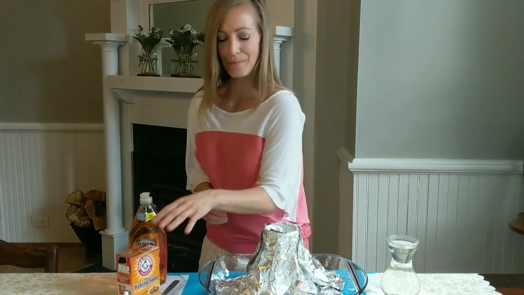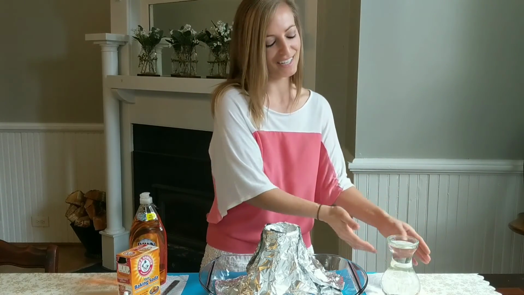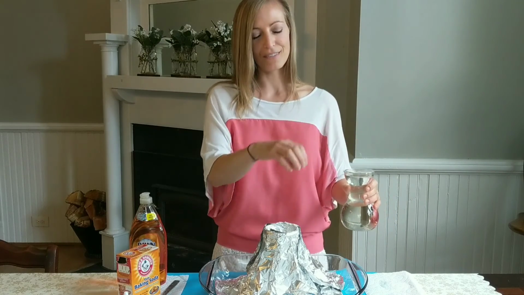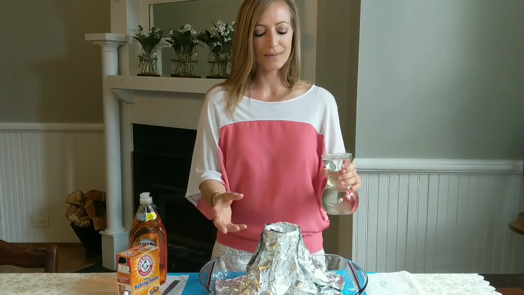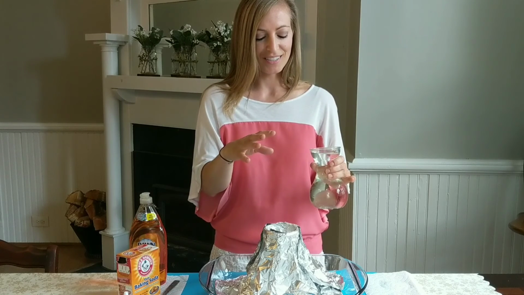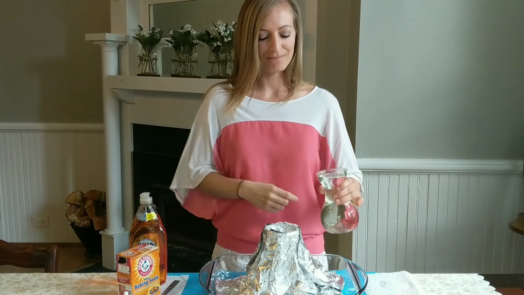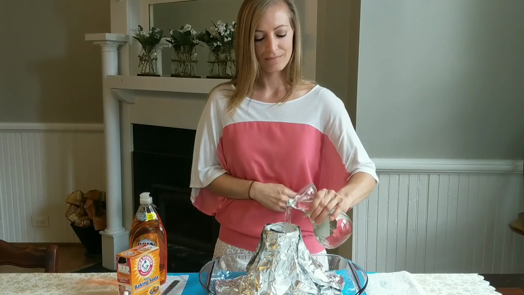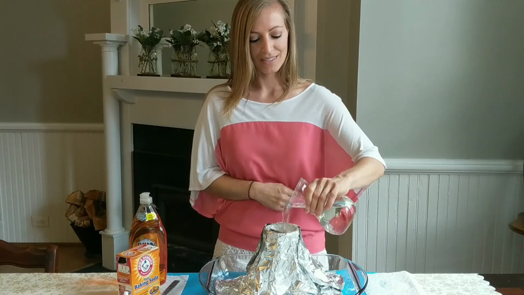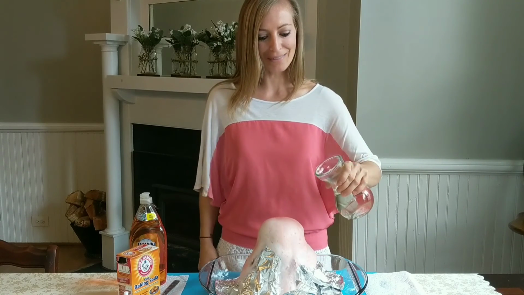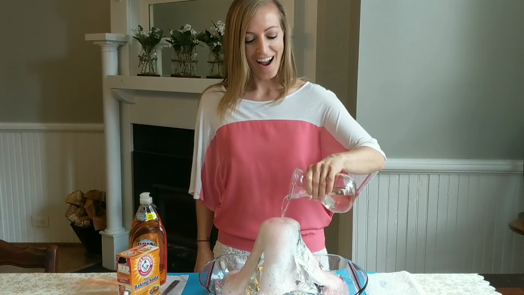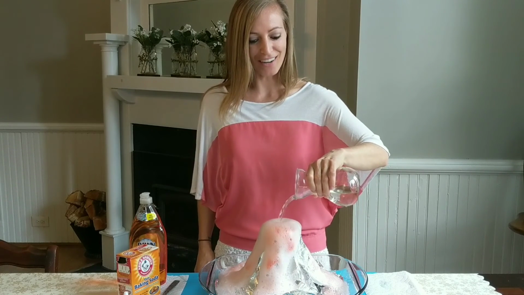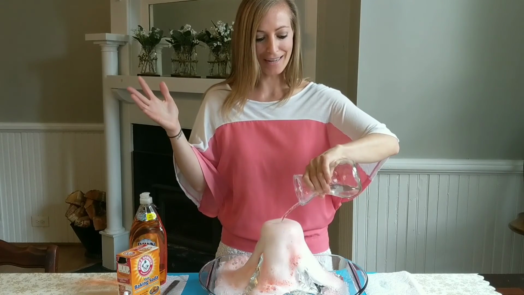And for the fun part, we have vinegar in here. I'm going to pour the vinegar into my volcano's pool area, and it's going to explode the magma and turn it into lava. Here we go. Wow! Look at how cool that is. We have our very own volcano.